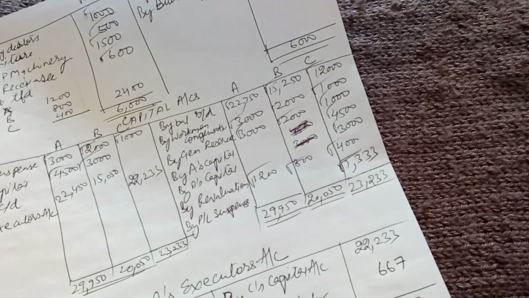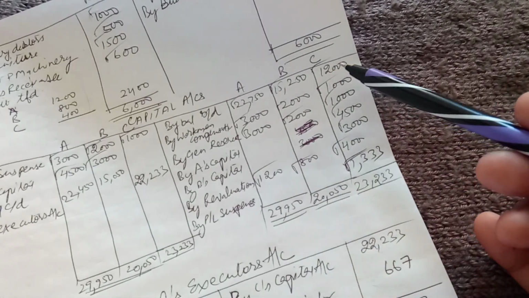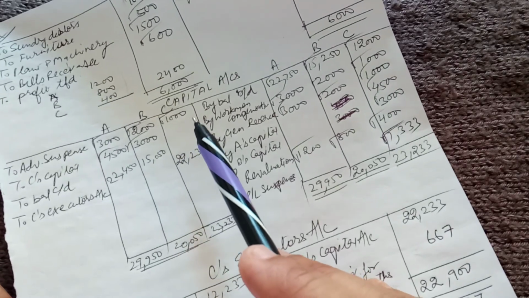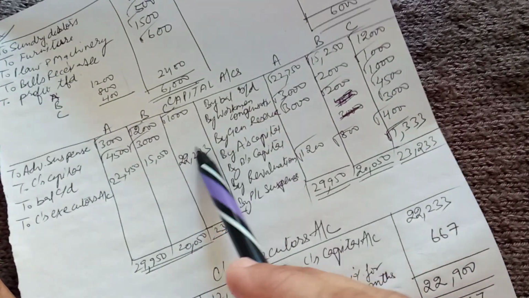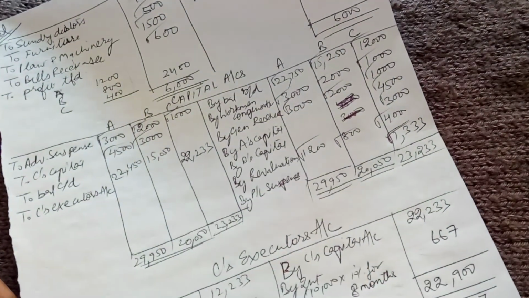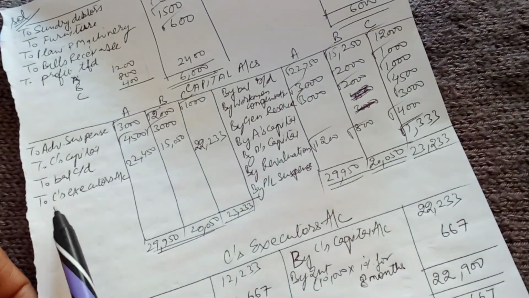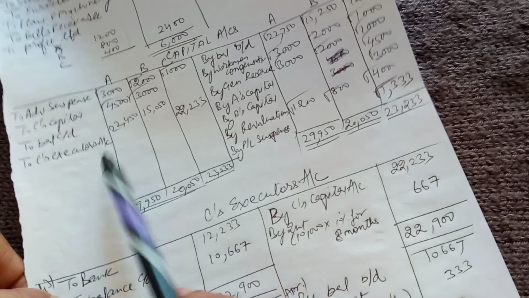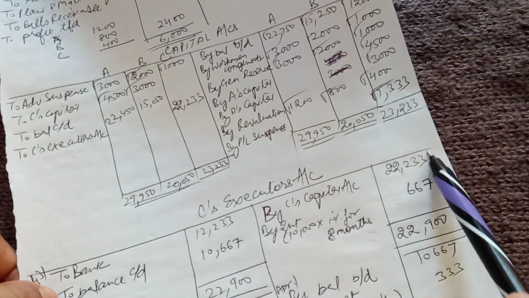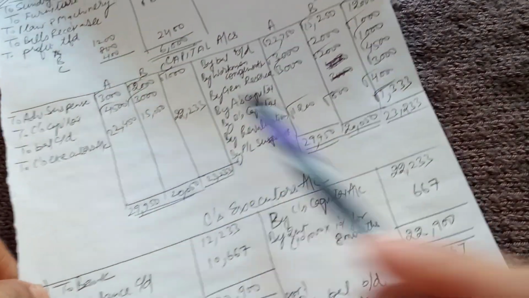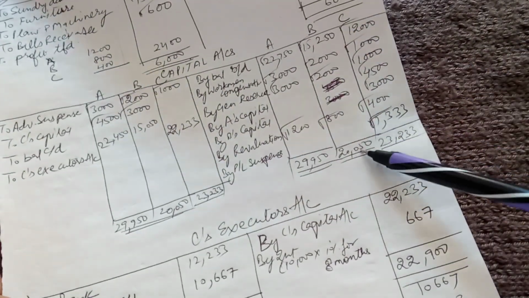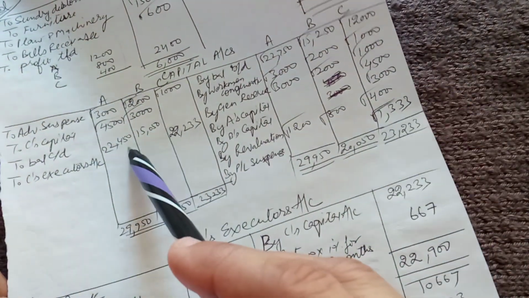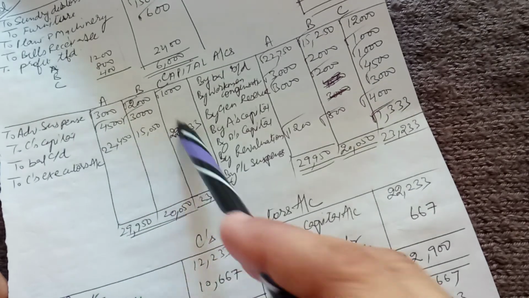Now we will balance the amount. First we will balance C's capital account. So the balancing amount comes out to be 22,233. So C's balancing amount we will transfer to C's executor's account as we do in the case of a death of a partner. So by C's capital this amount. And now we will balance B's capital and A's capital, and their balancing figure will stand in their capital accounts.